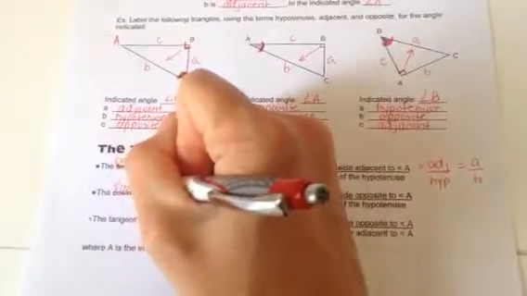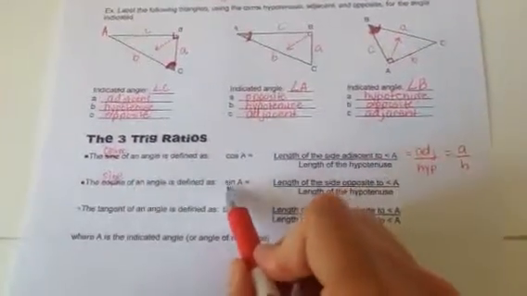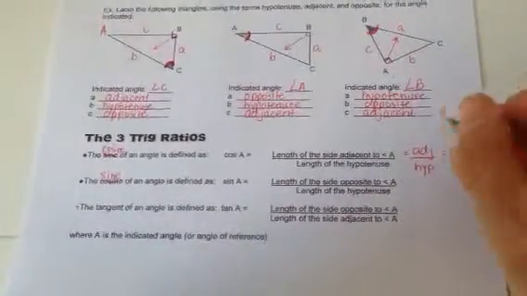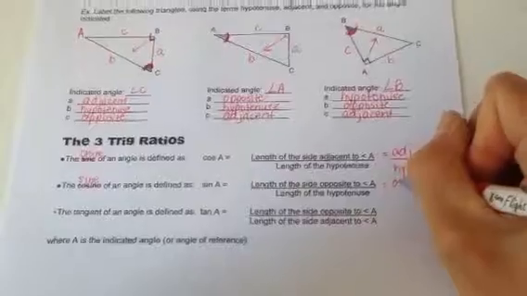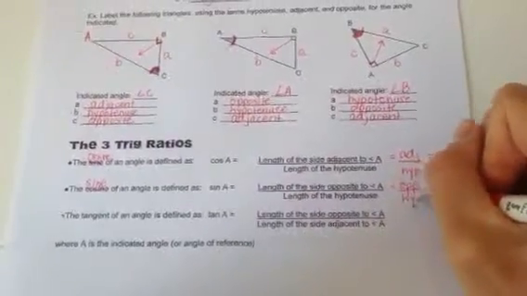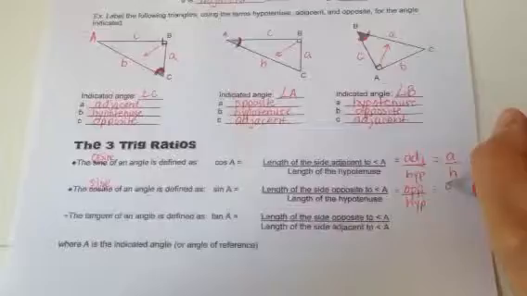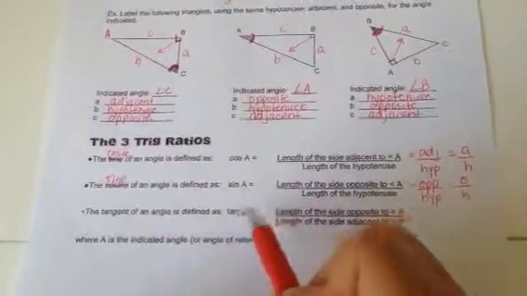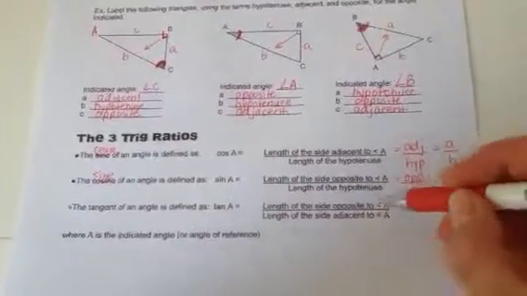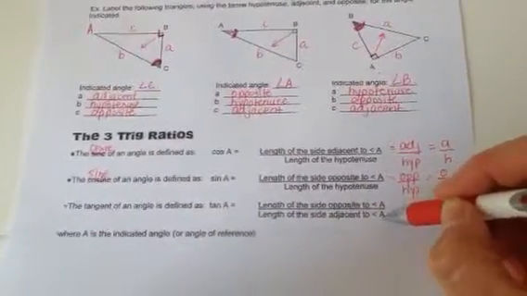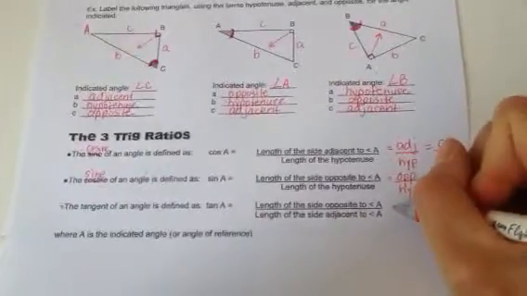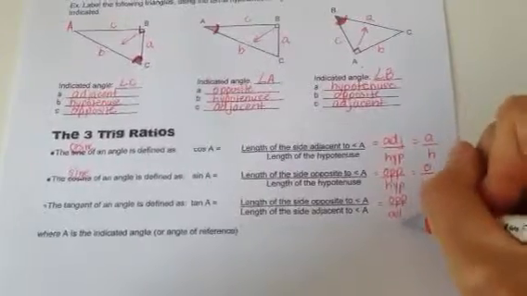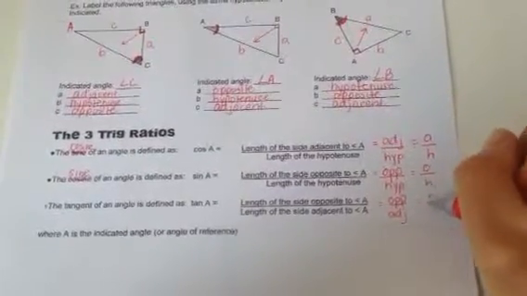The sine of an angle is defined by sine of angle A is the length of the side opposite to angle A over the length of the hypotenuse. You can also write it as opposite over hypotenuse, and even shorter, it is the O over the H. The tangent of an angle is tan A, and that's the length of the side opposite to angle A over the length of the side adjacent to angle A. So opposite over adjacent, or even shorter, O over A.